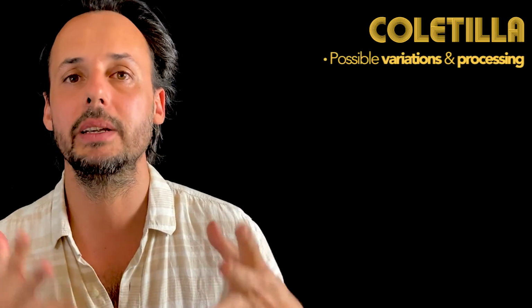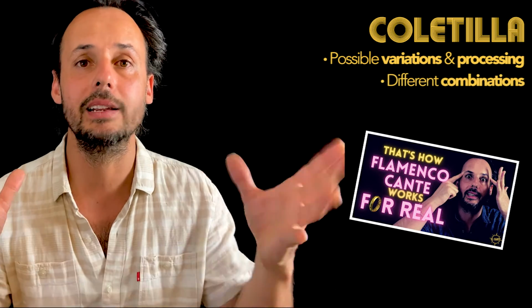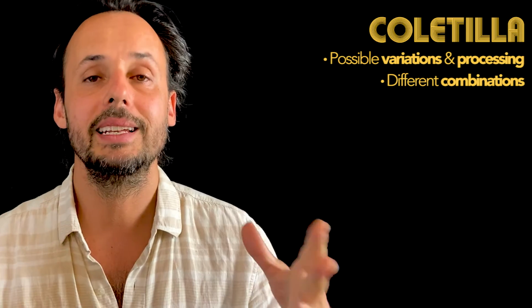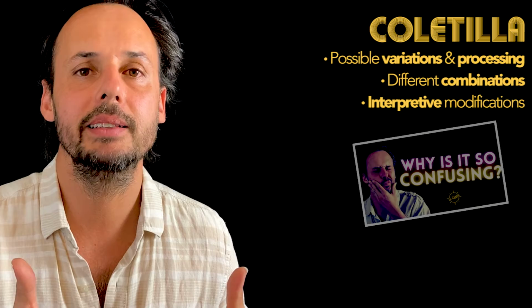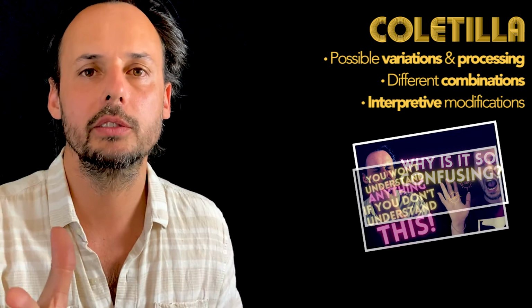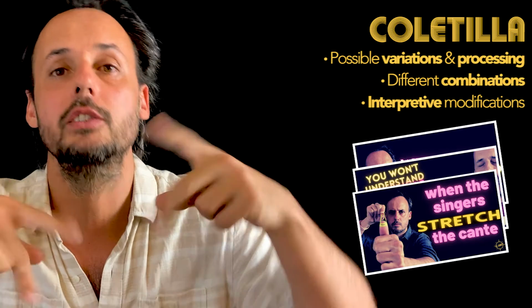For coletillas, there are many possible variations, many possible processing, combining different melodies and different lyrics in different ways. And then an infinity of interpretive modifications: modifying slightly the melody, changing words, adding words, changing the syntax, the order of the words, stretching, cutting, repeating.